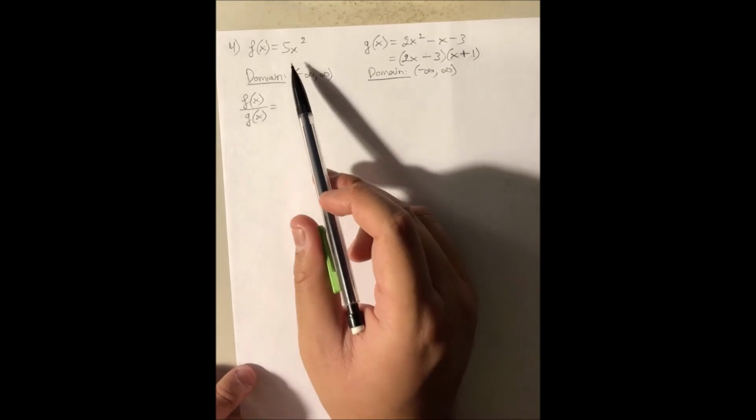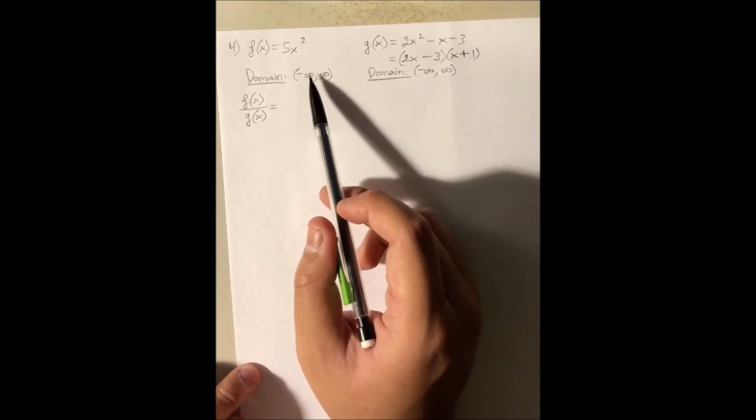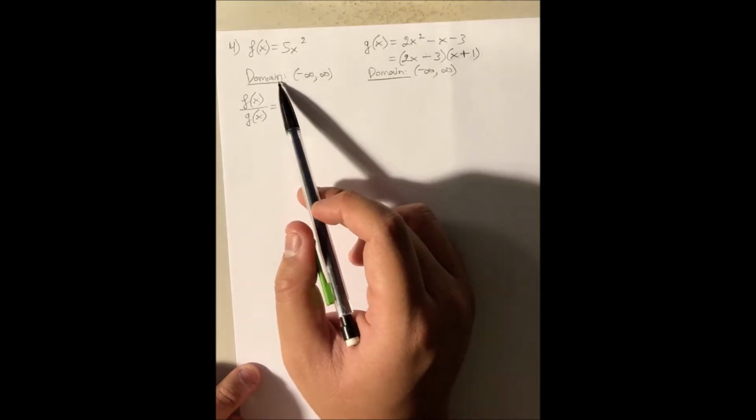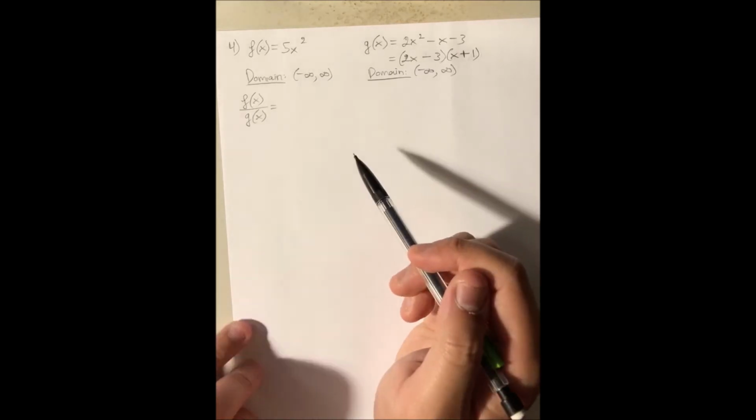Example 4, finding the domain of the quotient of these two quadratic equations. So of course, for any quadratic equation, we know the domain is going to be all real numbers. So the domain for both of these functions is from negative infinity to positive infinity. Now let's go ahead and find the quotient f over g.